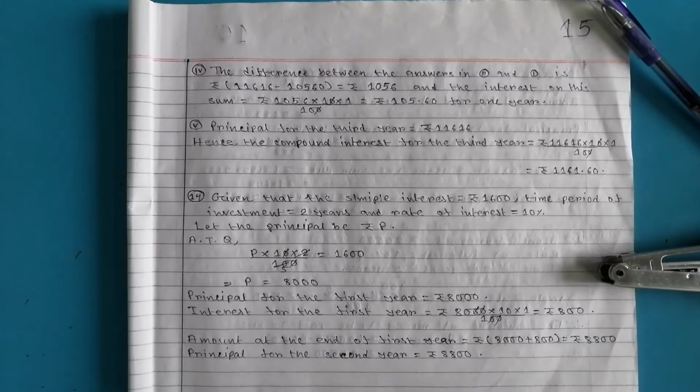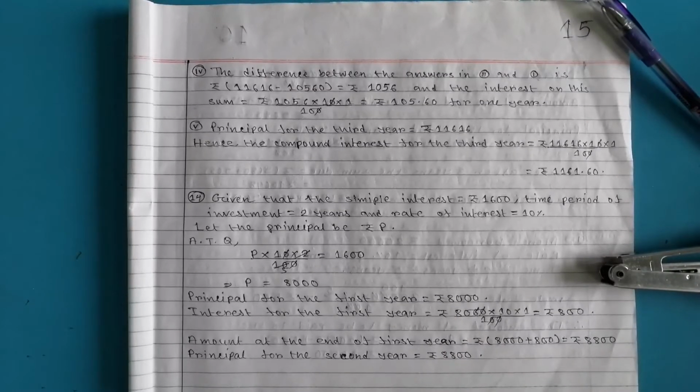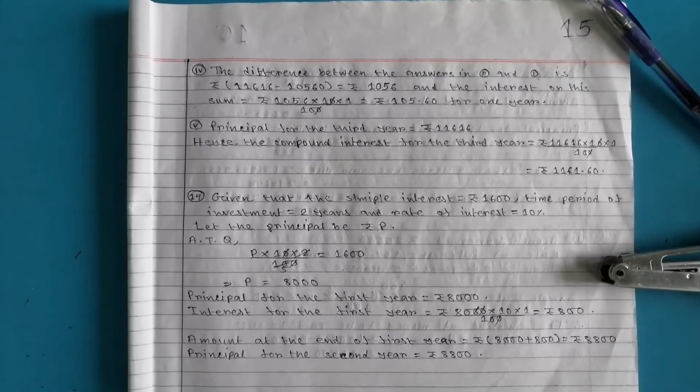What you have to find? You have to find the amount due and the compound interest on the same rate of interest. Compound interest you have to find in 3 years.